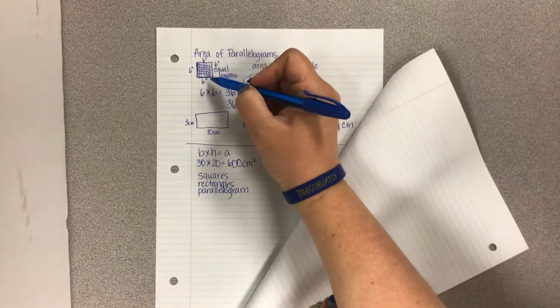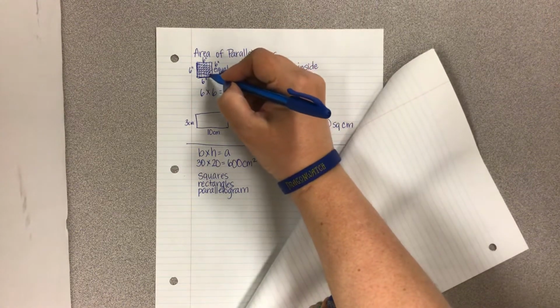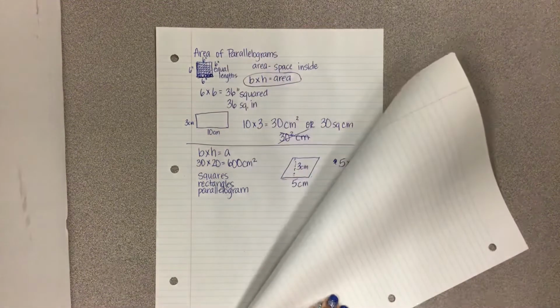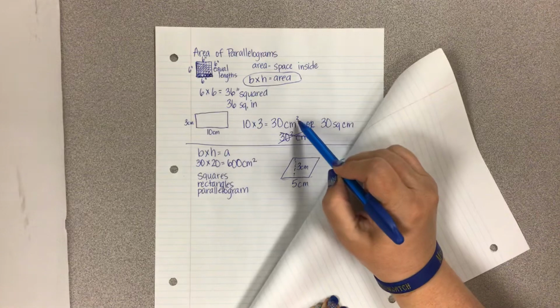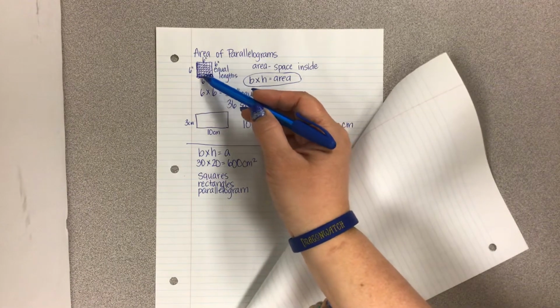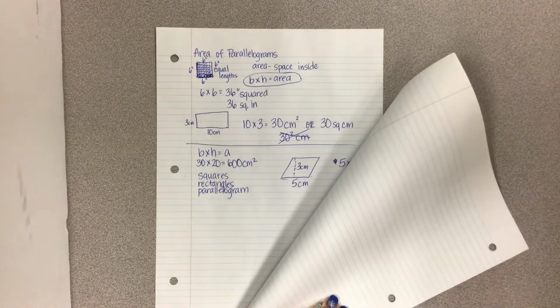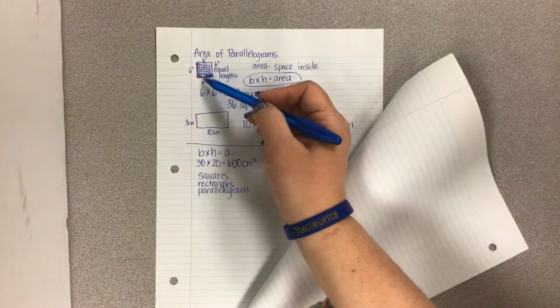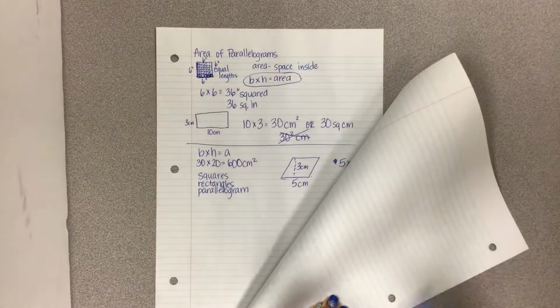And I am literally counting how many squares will be inside of that shape, okay? So yesterday I told you you had to square your answer. That is why we are counting squares inside of the shape. And they're squares because we created a two-dimensional square to count inside, okay?